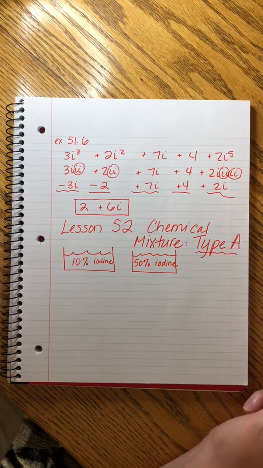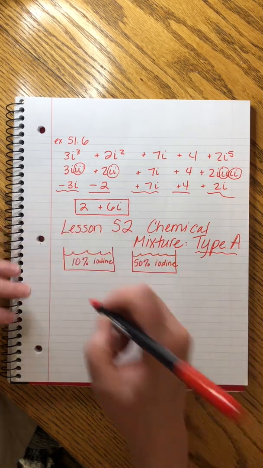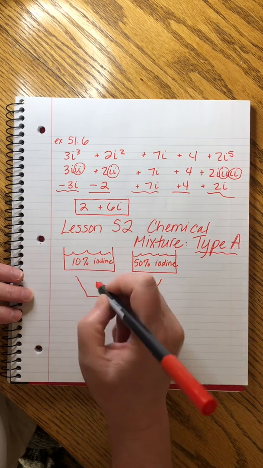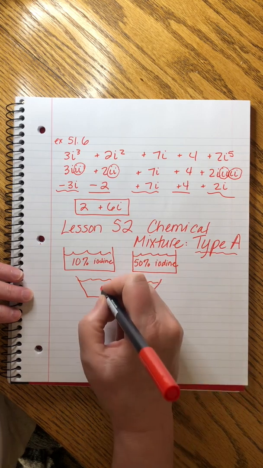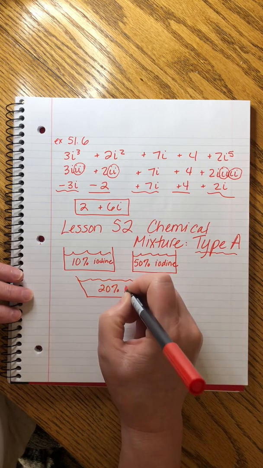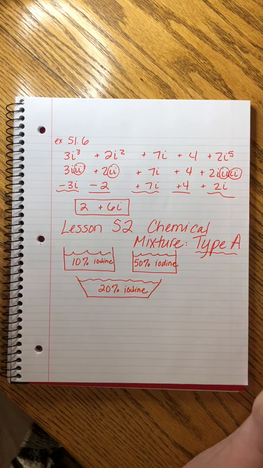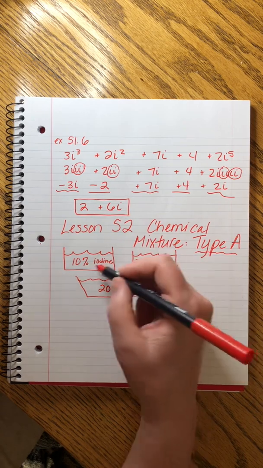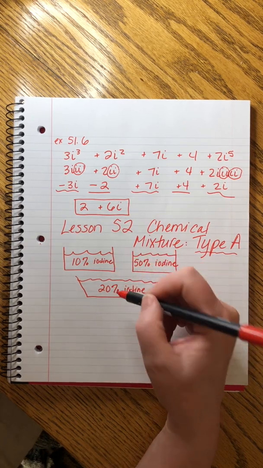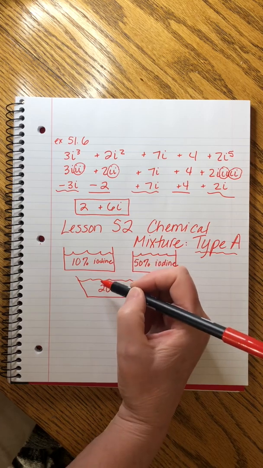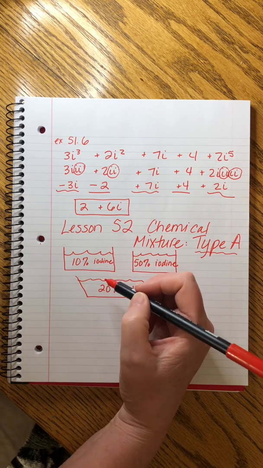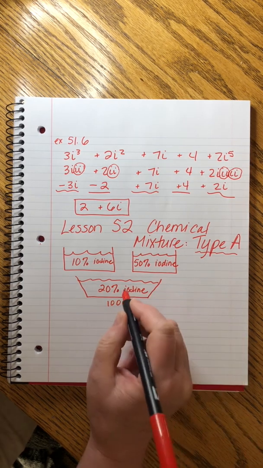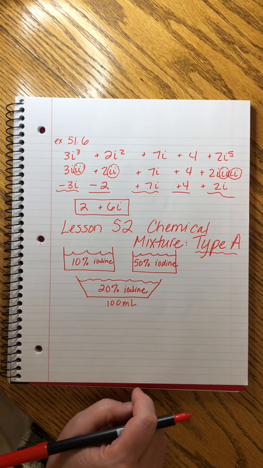Now, in typical Goldilocks fashion, this one's too weak and this one's too strong, because what we're looking for, and notice that I'm drawing that in a slightly different shaped vessel, what we want is 20% iodine. Oh Lord, why is life so complicated, right? So you can see that what we have to do is mix these two in the proper proportion so that we get this amount, and we're also told that we want to get 100 milliliters of this 20%. That's our goal, all right?